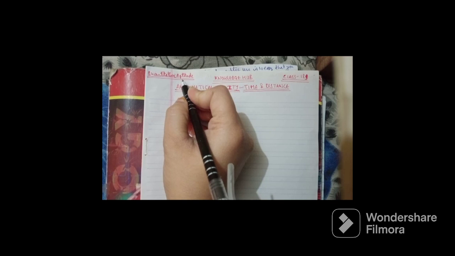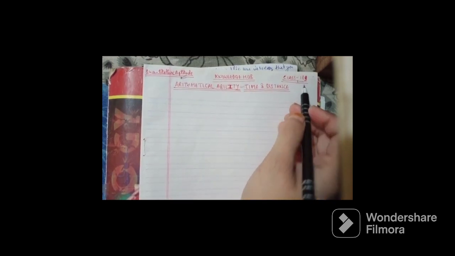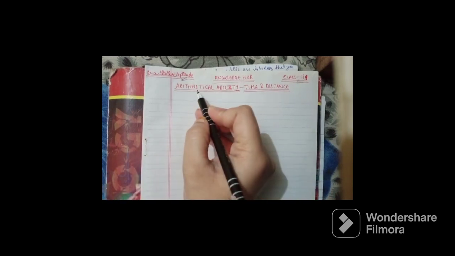Start with you discussing quantitative aptitude. This is your 189th class of the session, and here we have started with quantitative aptitude, where we had started with arithmetical ability. In that, we are dealing with the time and distance topic, where we had completed many questions related to it, approximately 54 questions. And now we're going to continue with quantitative aptitude here.